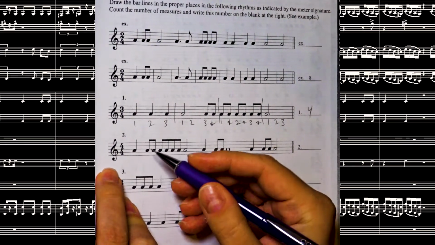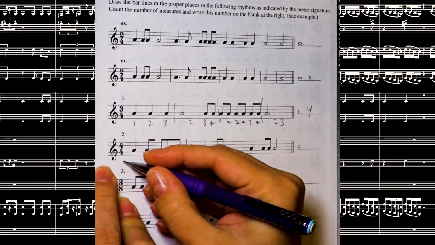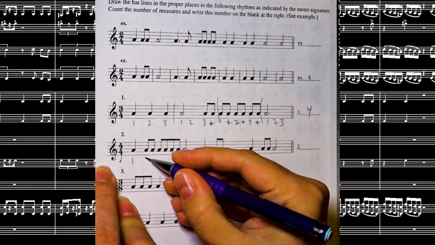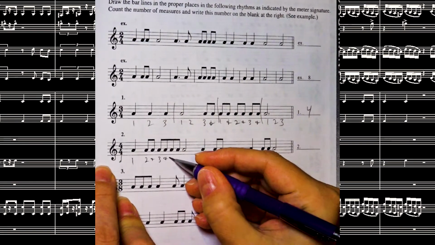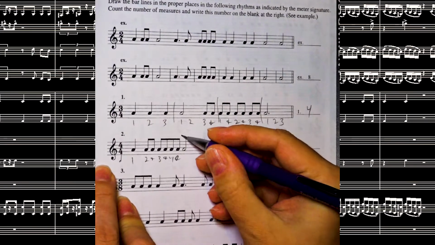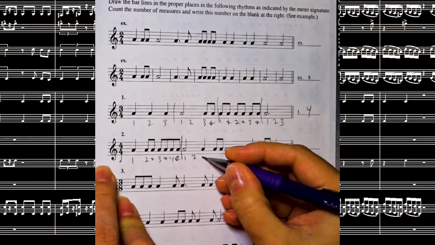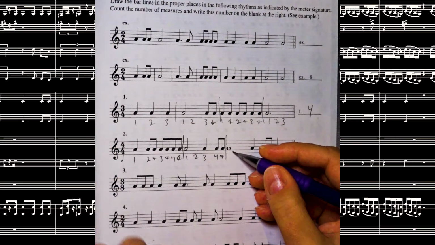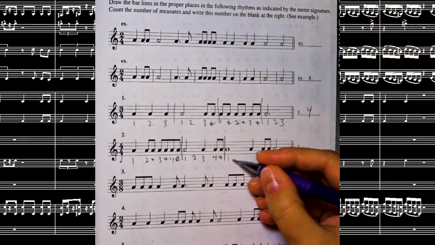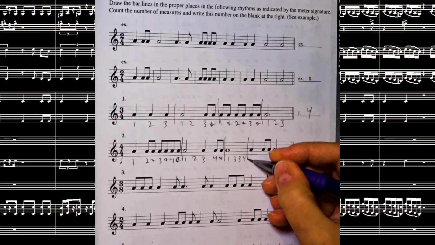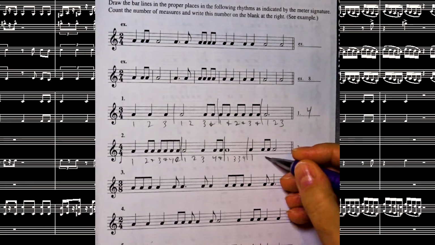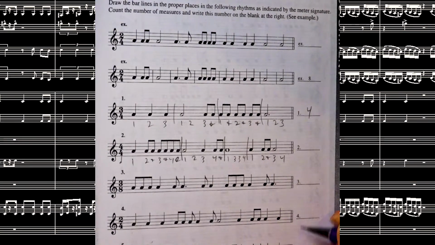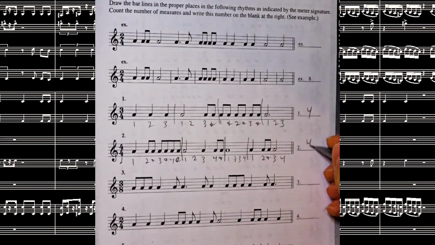All right. Quarter note gets the beat here. You need 4 of them. 1, 2, and 3 and 4 and bar. 1, 2, 3, 4 and bar. 1, 2, 3, 4 bar. 1, 2, and 3, 4. So how many of these do we have? 1, 2, 3, 4.